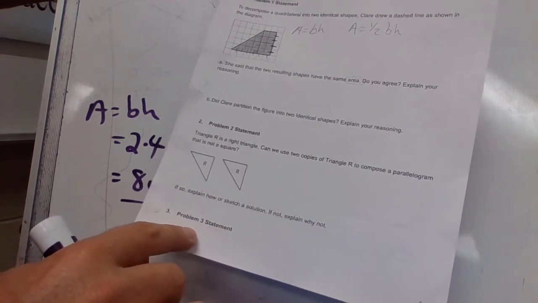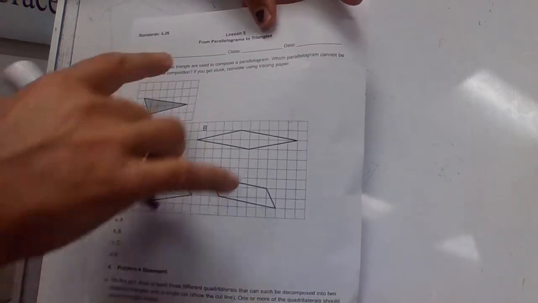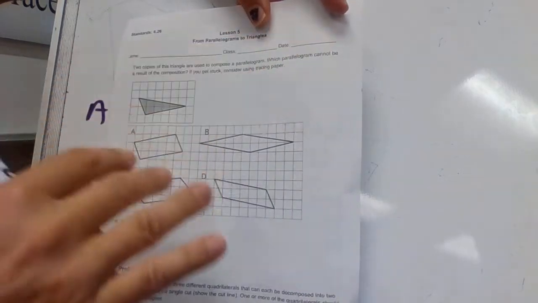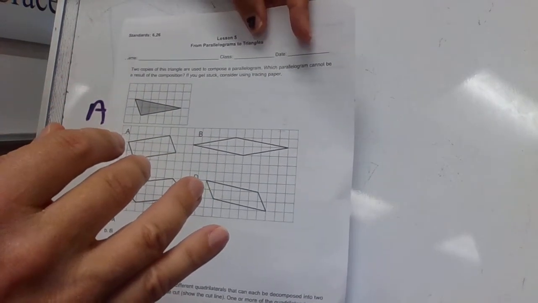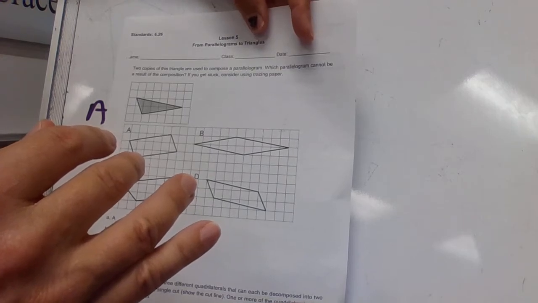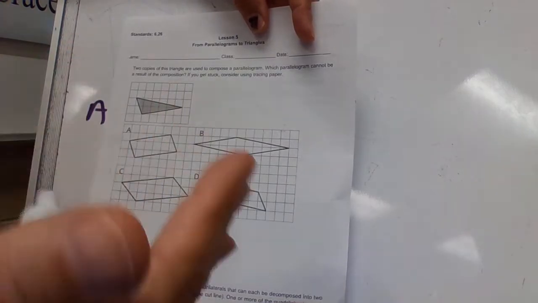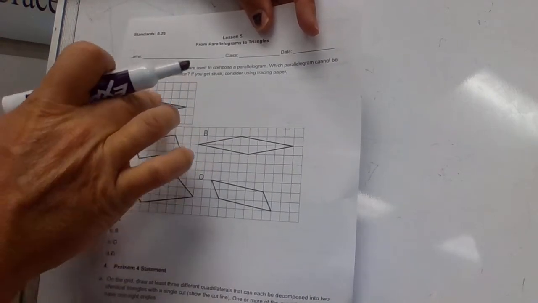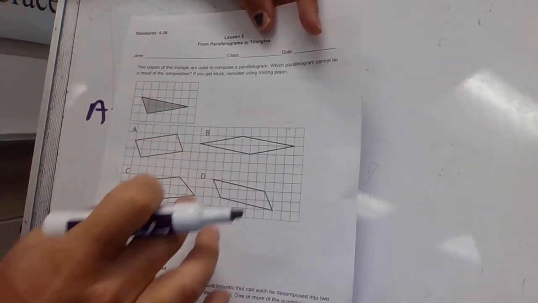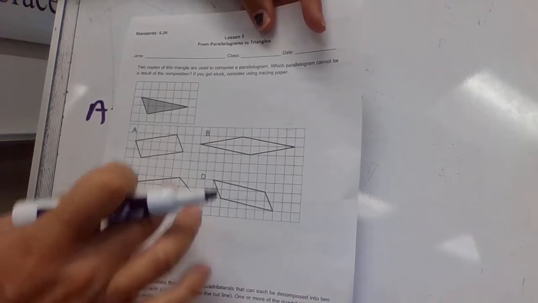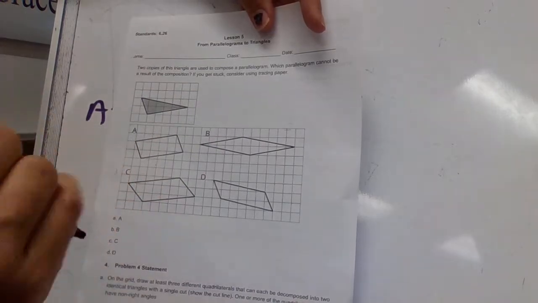Now, problem 3. It's at the bottom. It flips over. Two copies of this triangle are used to compose a parallelogram. Compose means to put together a parallelogram. Which parallelogram cannot be a result of decomposition? If you get stuck, consider using tracing paper. I don't know that we'll need that. So, which two copies of this triangle are used to compose a parallelogram?